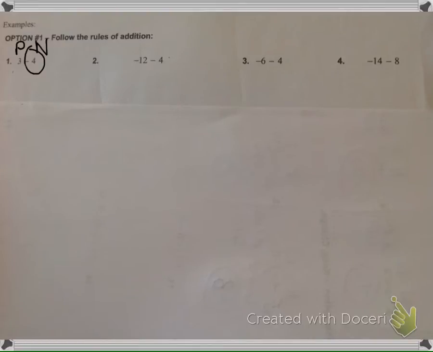So if you have a positive and a negative, you have different signs. Different signs subtract. 4 minus 3 is 1. And which number is bigger, 3 or 4? 4 is bigger. 4 is negative, so my answer is negative 1. Okay? It's as easy as that. Simply follow your addition rules.